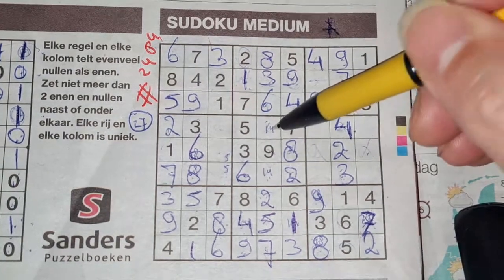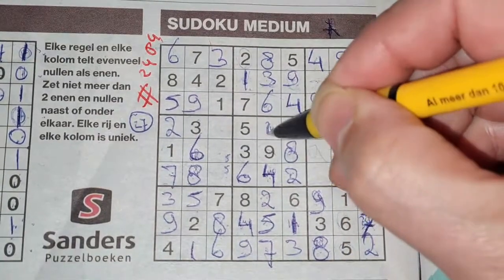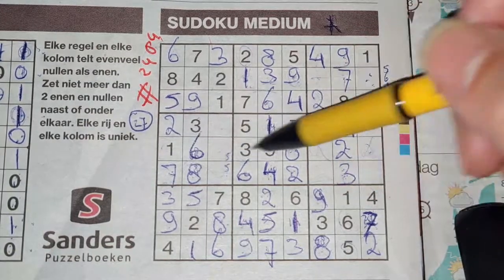Now we have a 4 here. So this box can't be 4 anymore. This box should be a 4, and that box should be a 1. Alright. So we have a 1 in this row, 1 in the middle row.